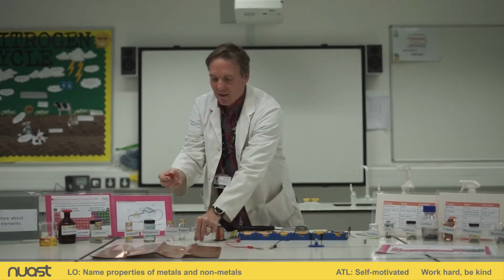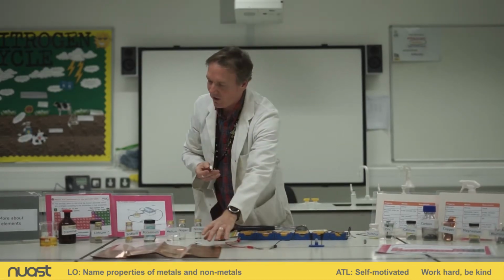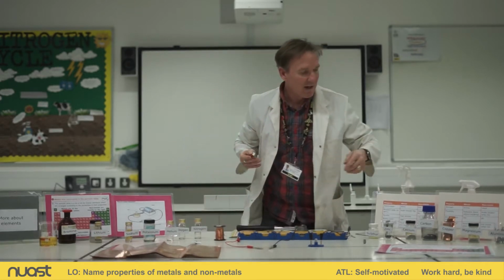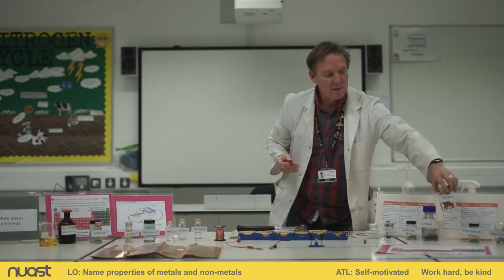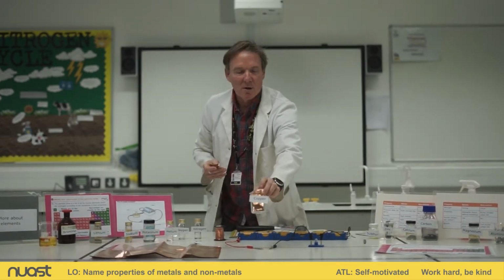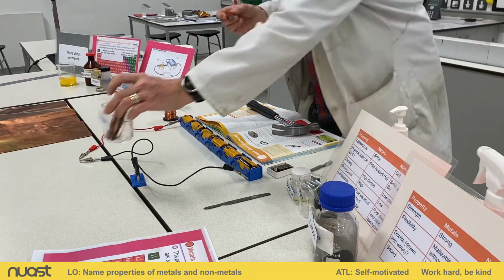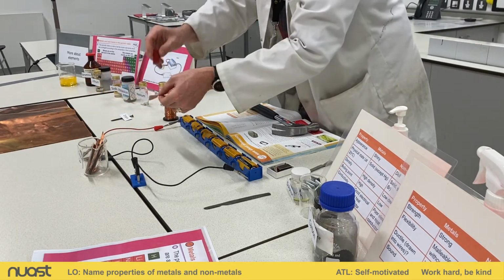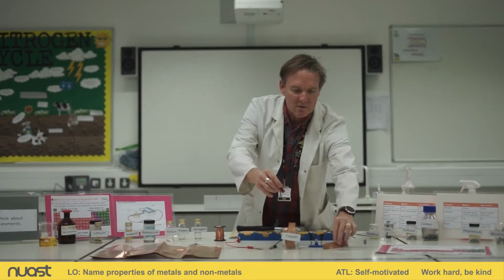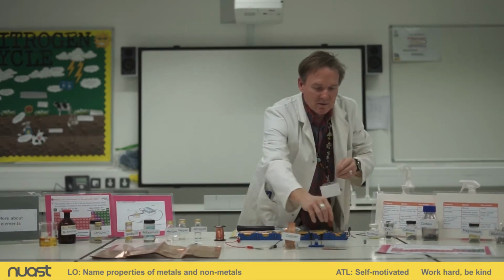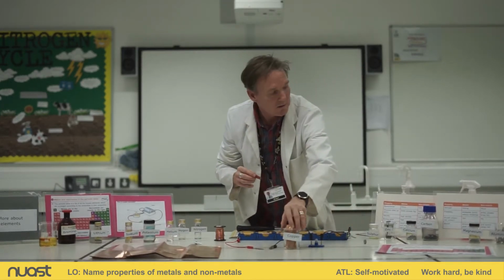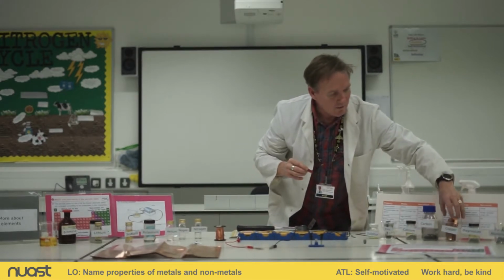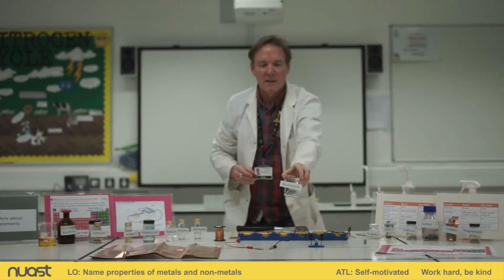I'll pop that there. Here we have a sheet of copper, and we have some pieces of copper. The magnet is the same there. You can see copper isn't magnetic. Let's try it with aluminium.